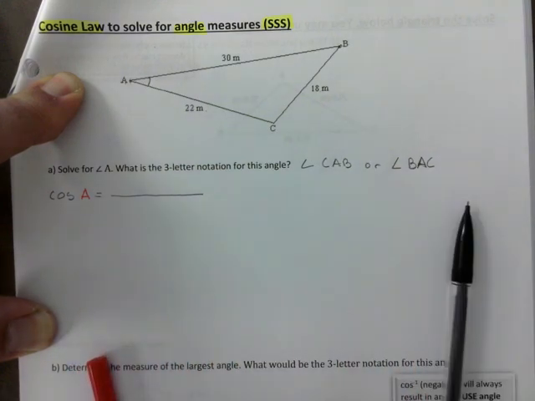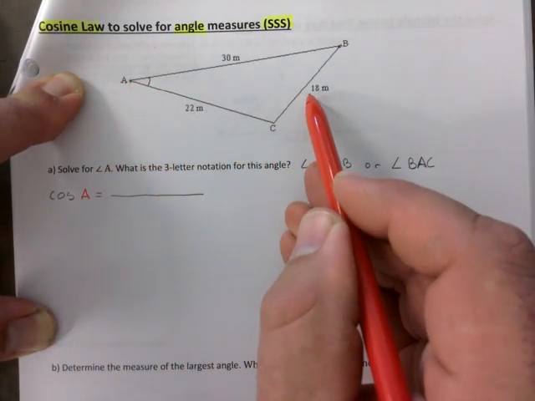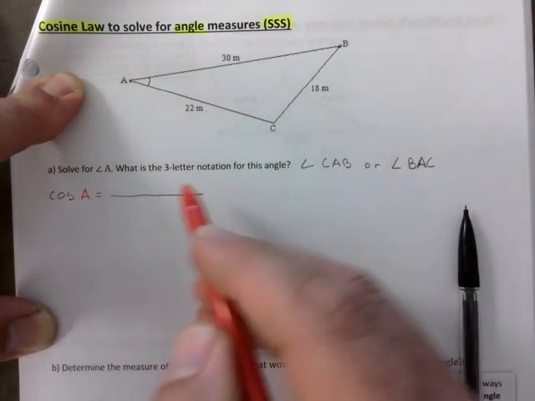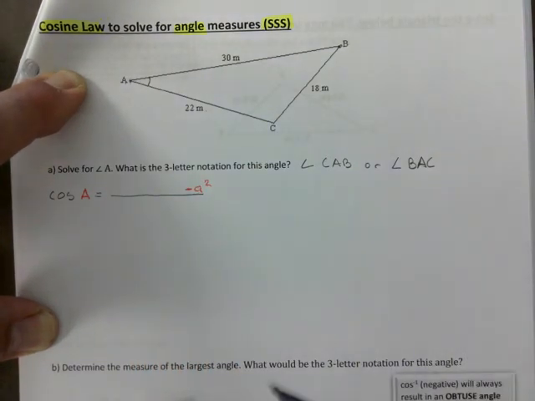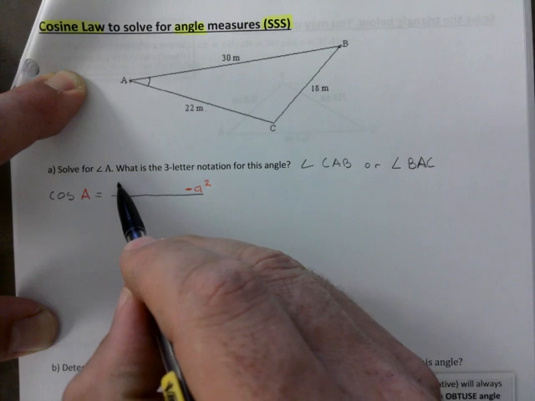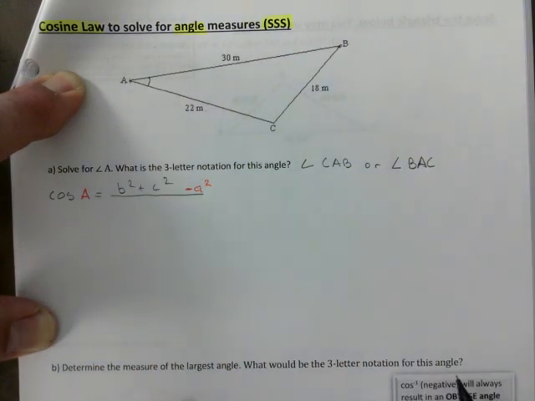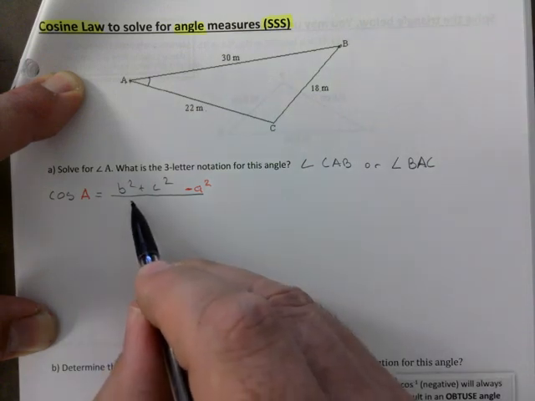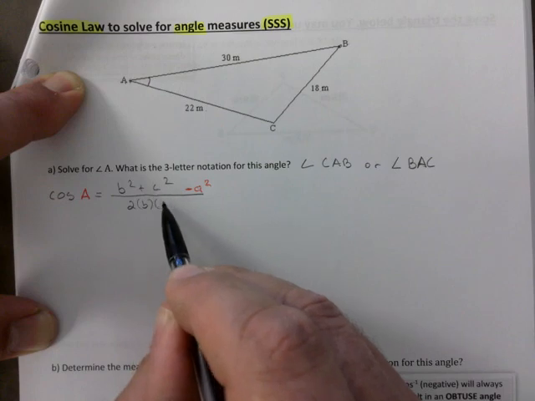What number comes first? Which one are you going to write down first? The side that's across from that angle that you're trying to find. So we're going to go minus A squared, which means B squared and C squared are going to be added. And in the denominator, it's 2 times B times C.